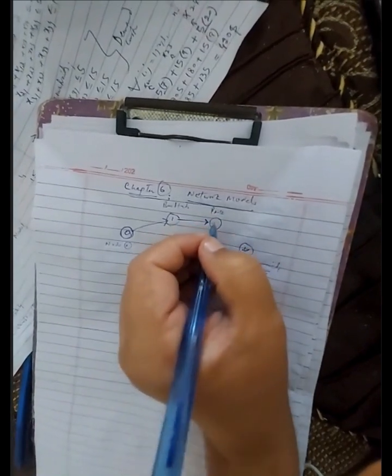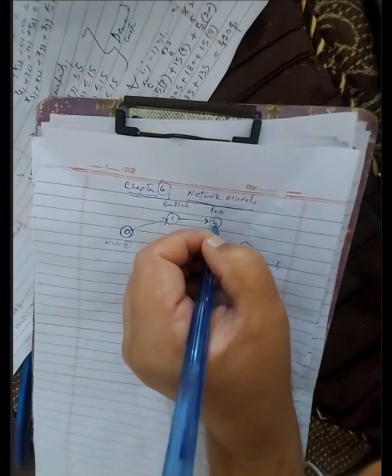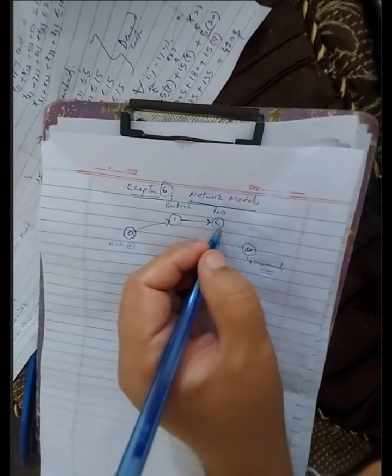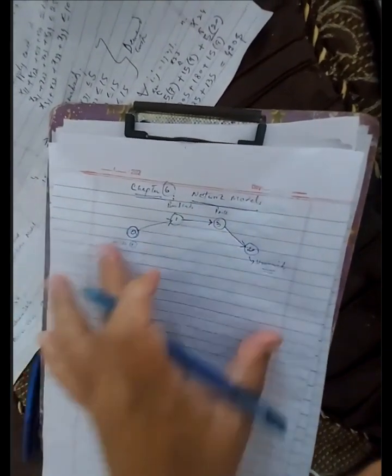This is point 3, the park. When we reach this park, from there we can come to the university.